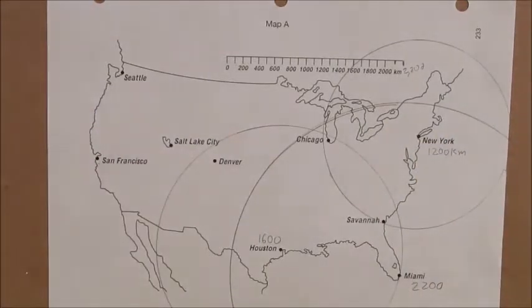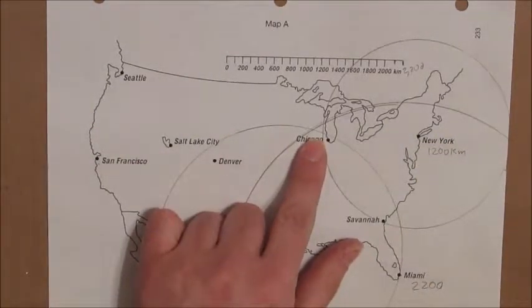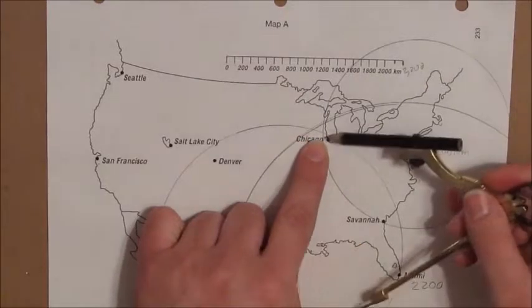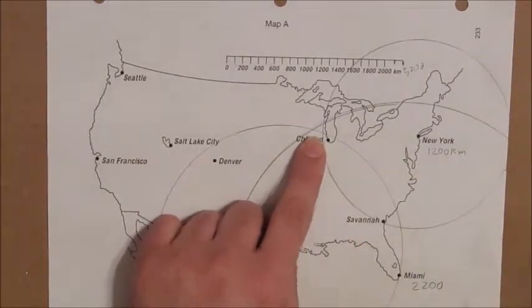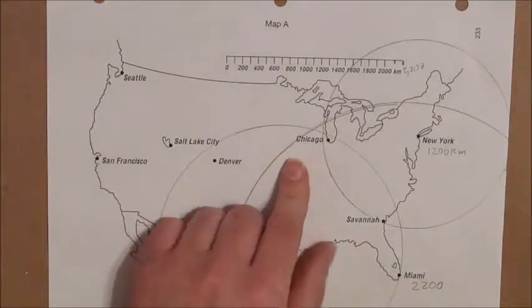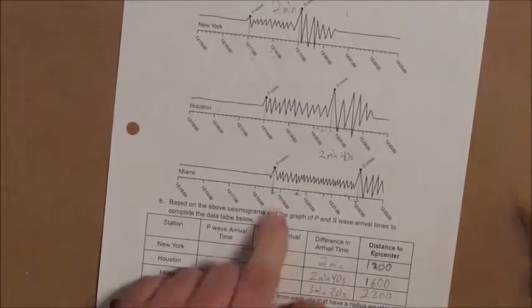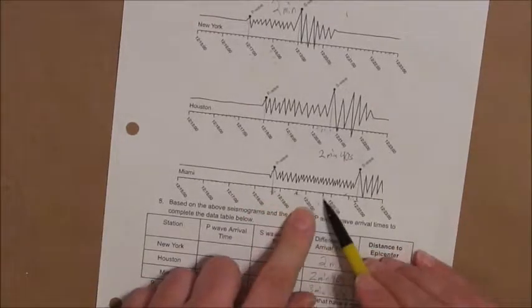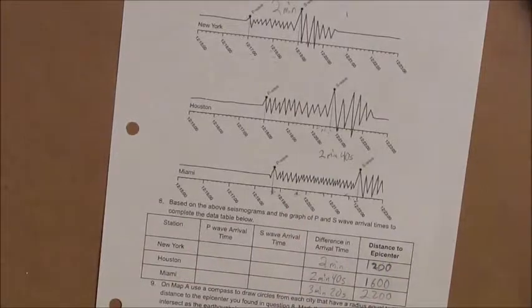Now, you'll notice that my circle did not intersect at one specific point. It's possible that our measurement for the Miami earthquake was wrong, so let's go back. 3 minutes, 20 seconds. Look at our graph again.